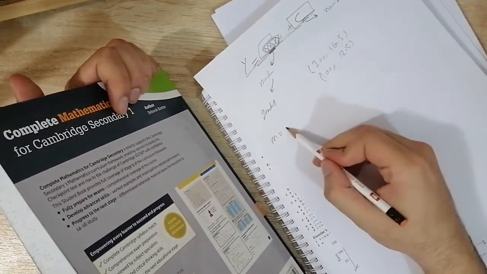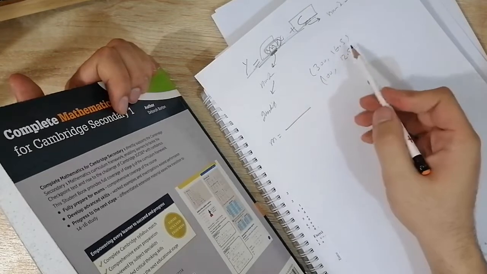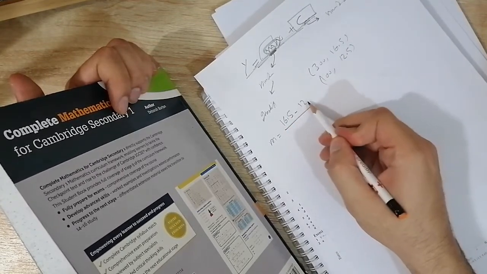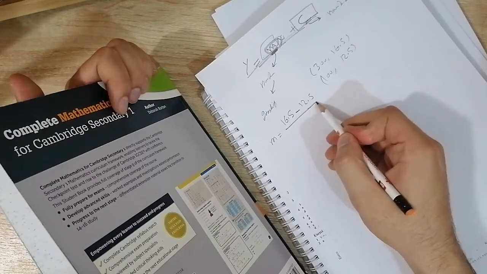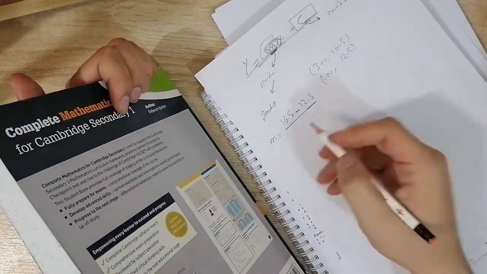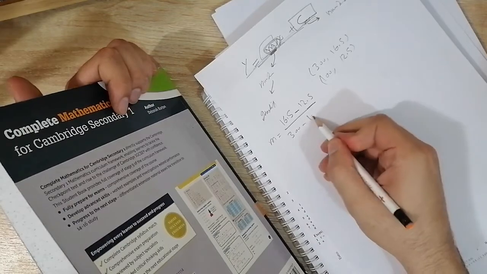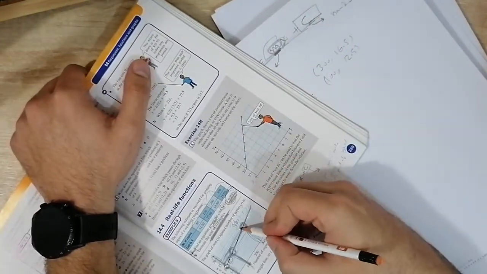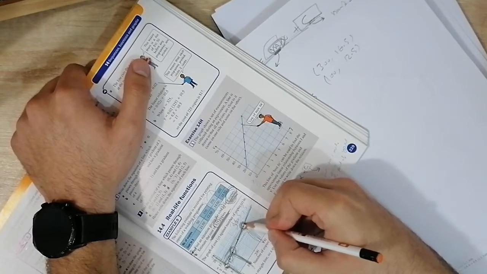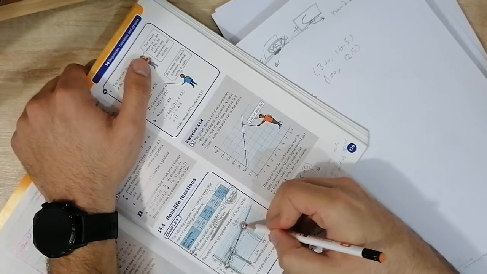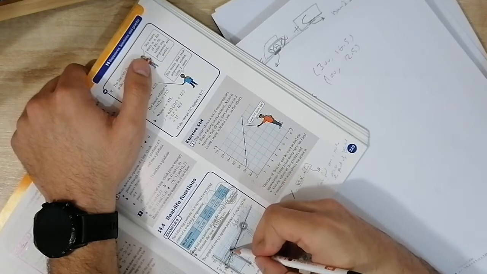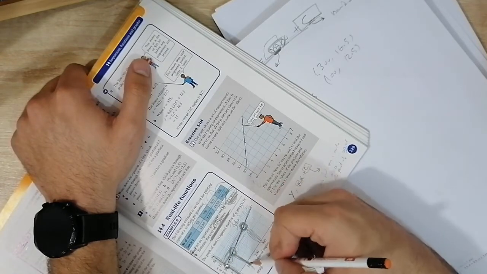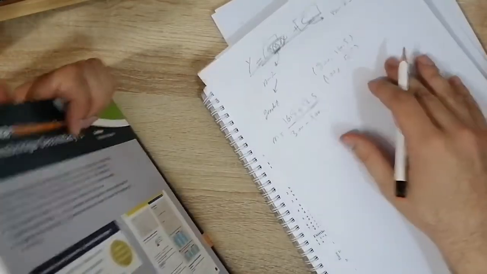Okay, so how can I find m here? m equals 16.5 minus 12.5 over 300 minus 100. Don't forget that to find the gradient, it is the y of the highest point minus y of the lower point over x of the highest point minus x of the lower point.